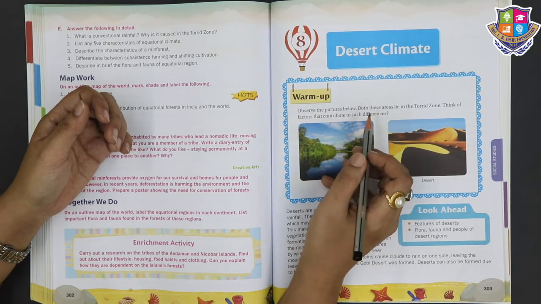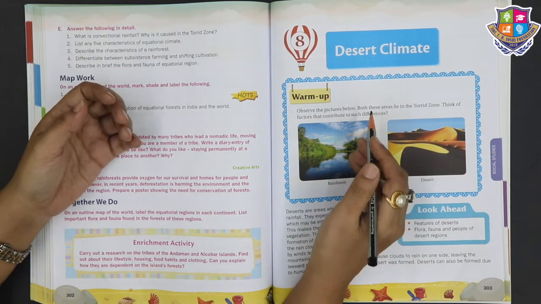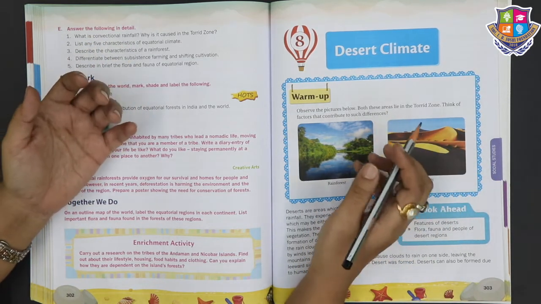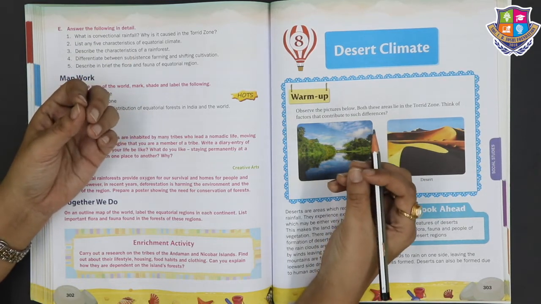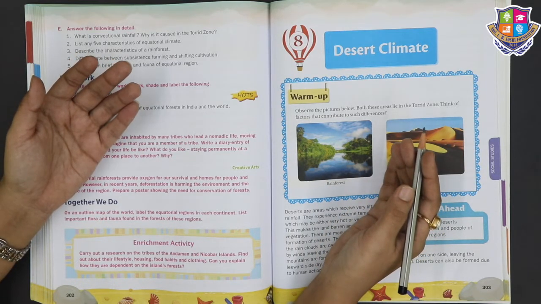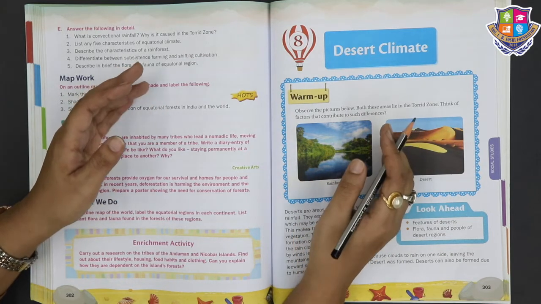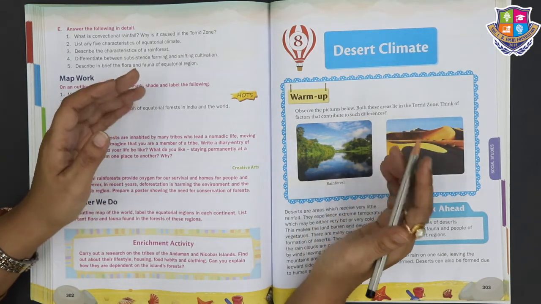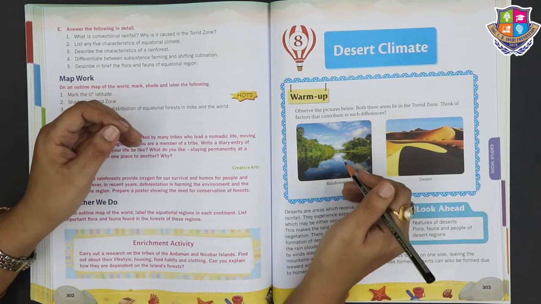So we know very well how the climate is in the desert area. The climate is very dry because it receives very little rainfall and sometimes no rainfall at all. And it is very hot. The climate is very hot. So everything we will study in this lesson.